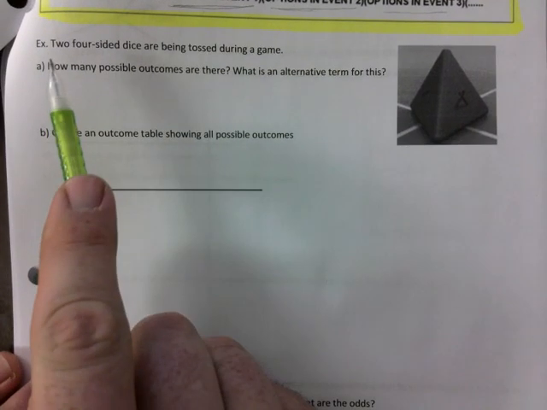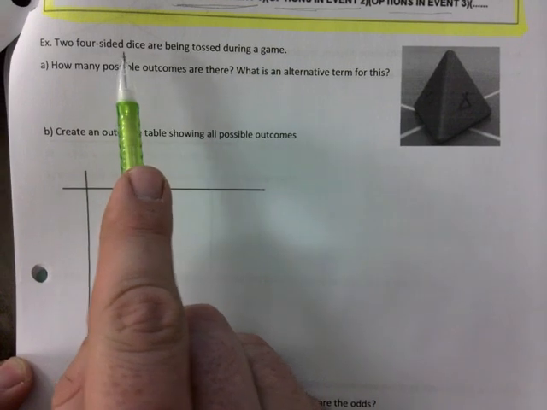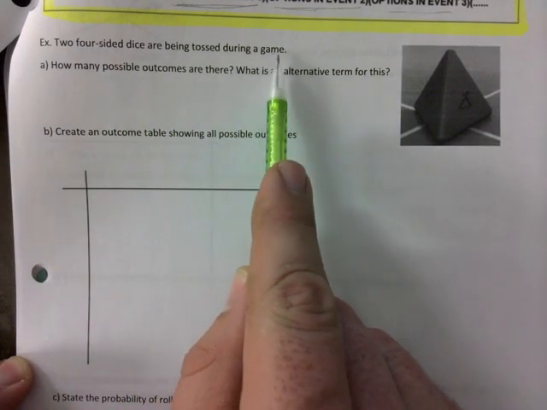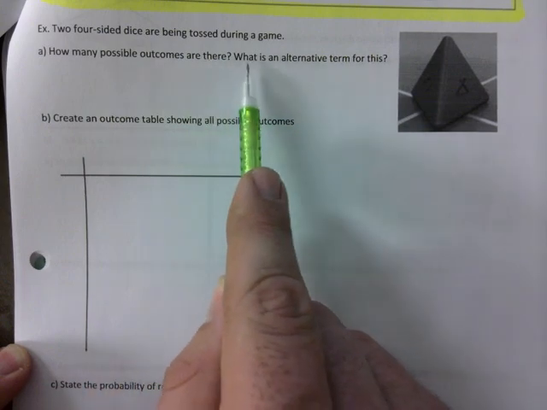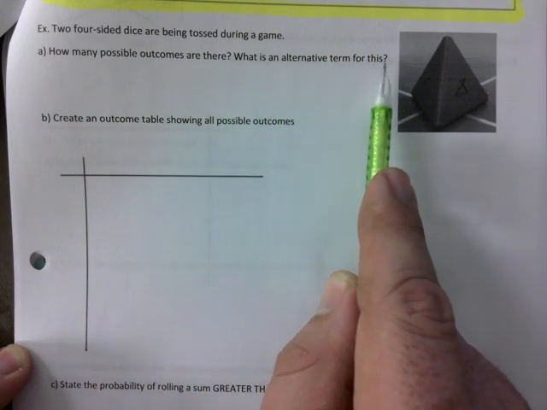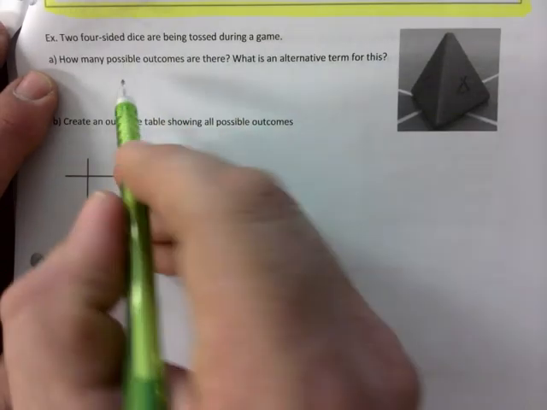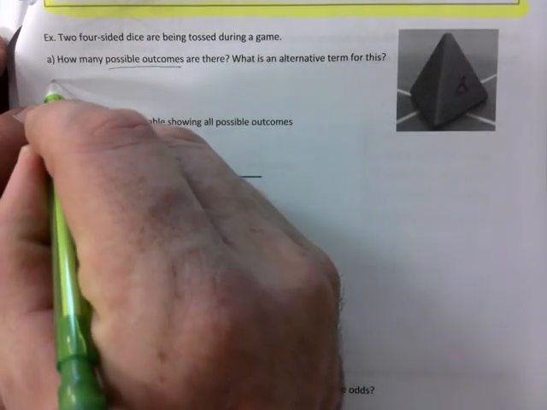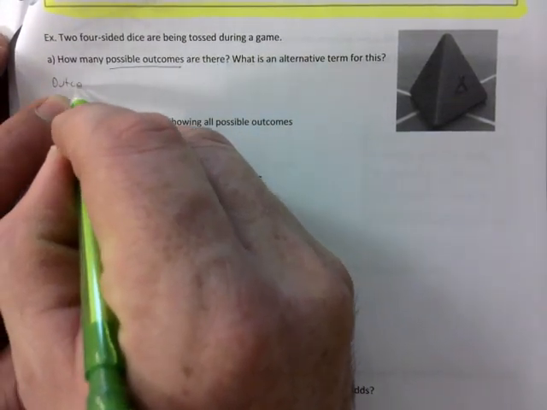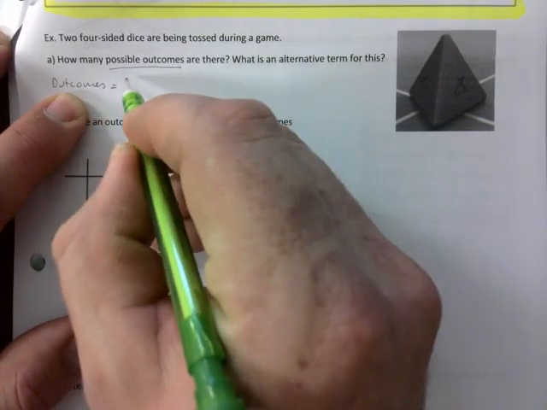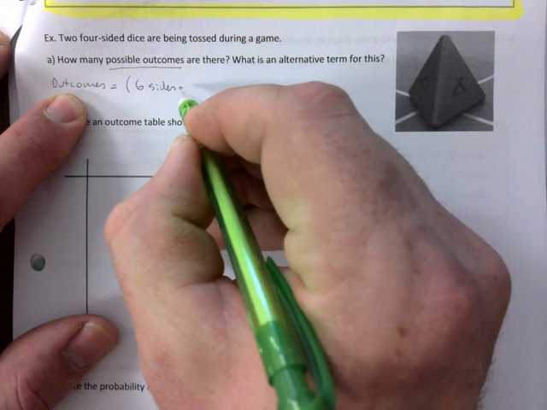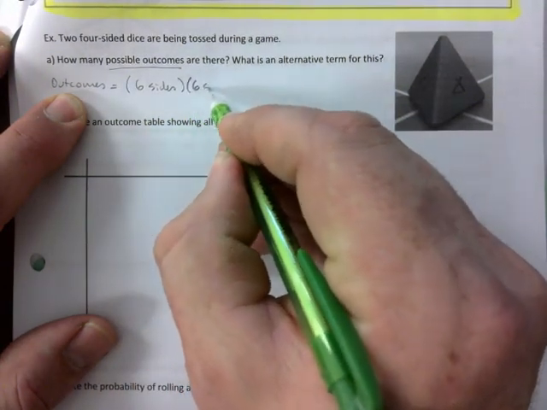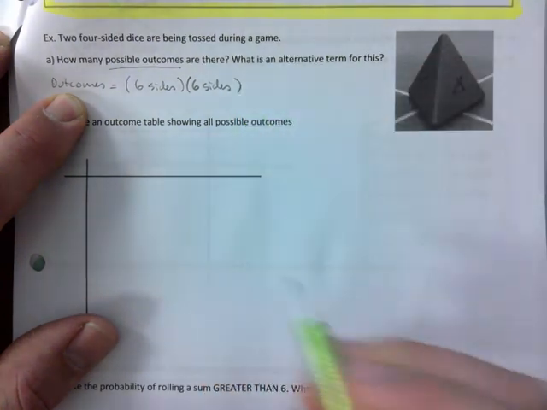So here we go. 2 6-sided dice are being tossed during a game. How many possible outcomes are there? What is an alternative term for this? So possible outcomes: 6 sides for the first die, and then 6 sides for the second one, right?